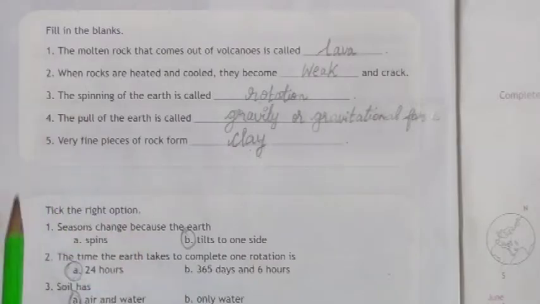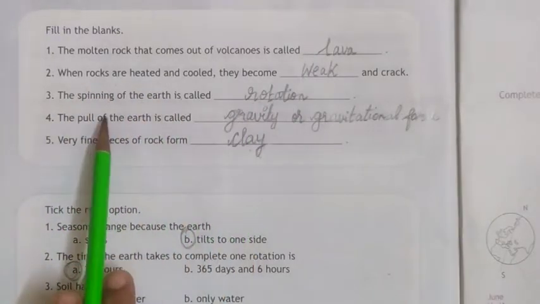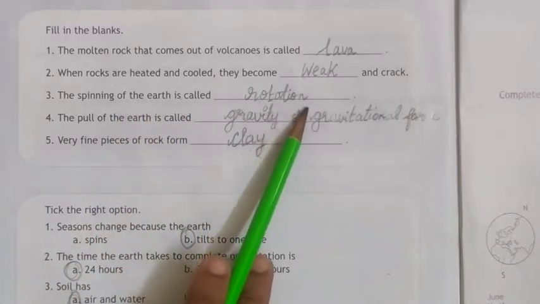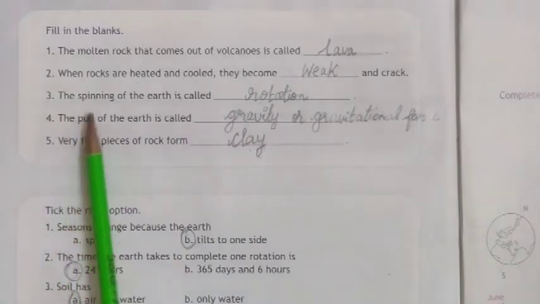Third one, the spinning of the earth. The spinning of the earth is called a rotation. R-O-T-A-T-I-O-N. Rotation.